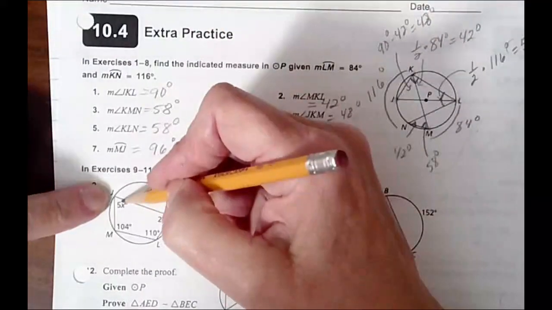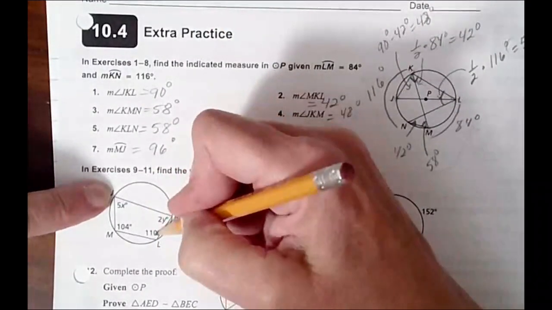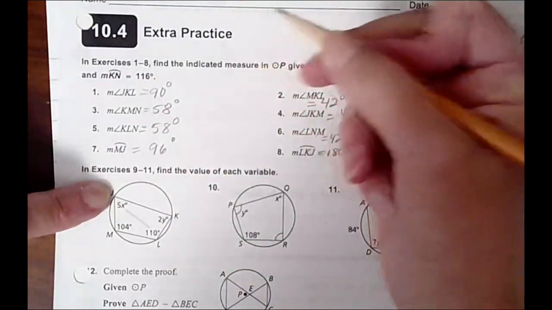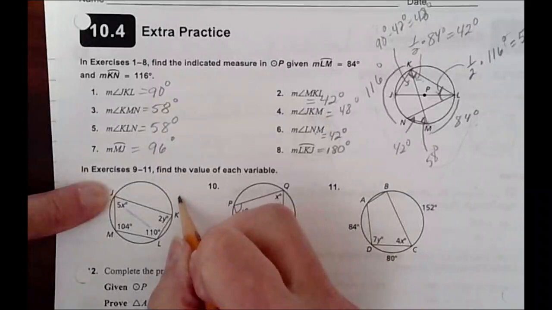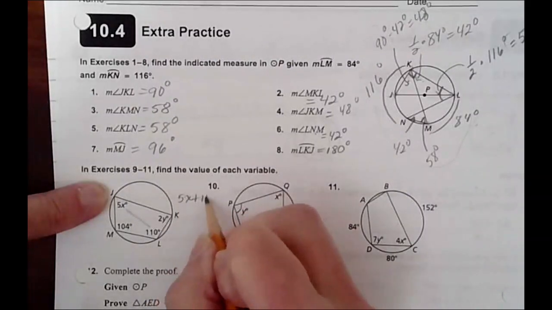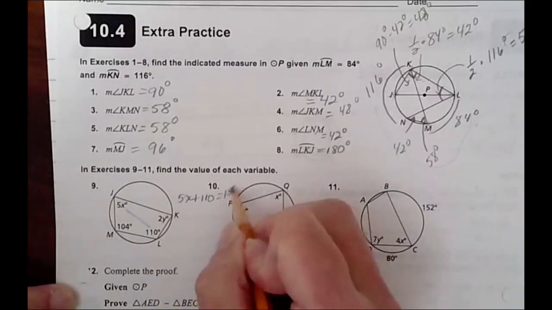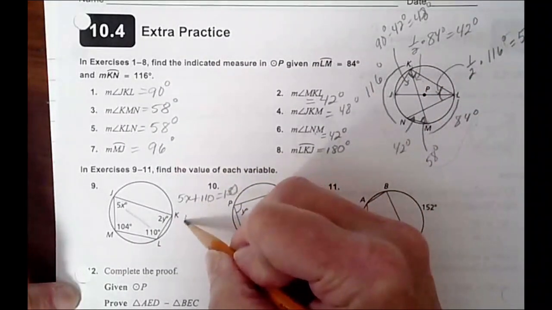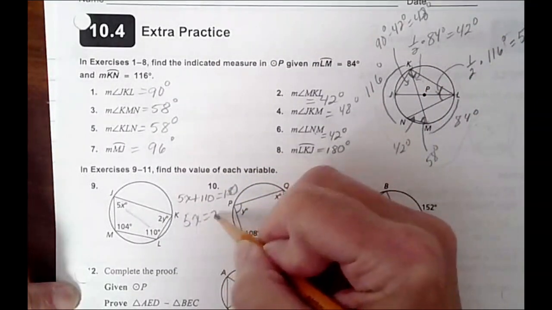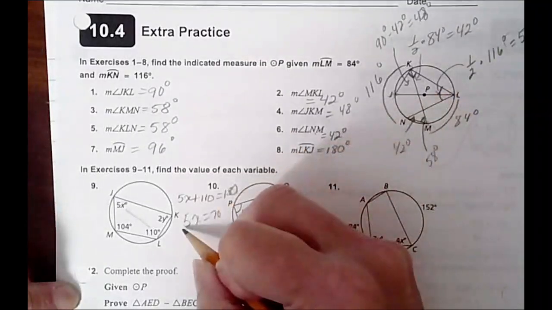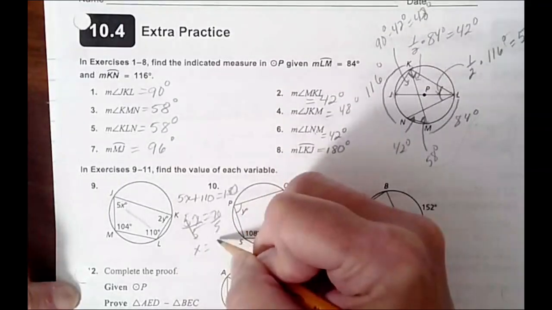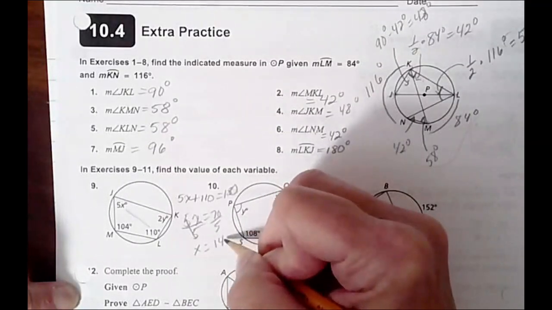So the measurement of angle J plus the measurement of angle L has to equal 180 degrees. So we know that 5x plus 110 equals 180. So if we subtract 110 from both sides, 5x equals 70. So if we divide both sides by 5, x is going to equal 14.